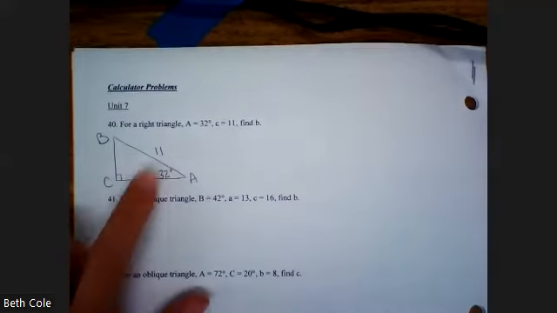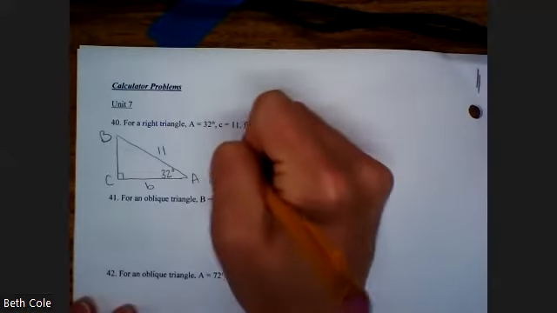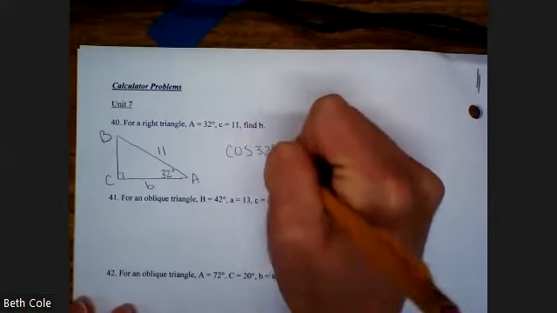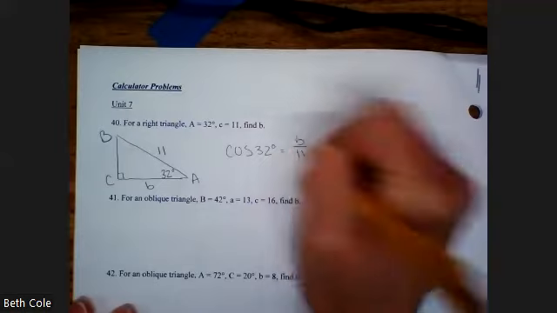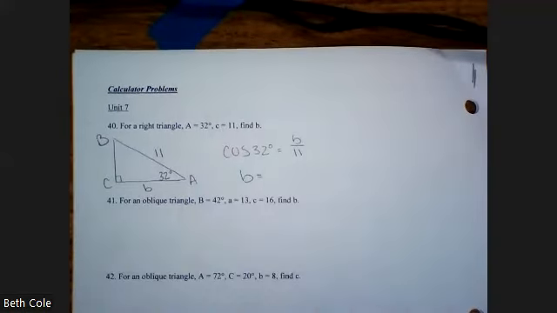So if we have adjacent and hypotenuse, which trig function is good? Cosine of 32 degrees equals b over 11. You have to multiply the 11 over. So what you're going to type is 11 cosine 32.